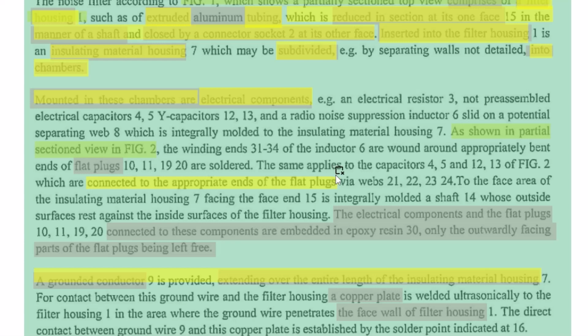Moving on, we can find a few more dependent claims if we use this information, because we have electrical components and flat plugs here, which are embedded in epoxy resin, and some parts of the flat plugs are being left free. So we can use this as one embodiment of our invention. So one dependent claim. How do we write? The electrical noise filter as claimed in claim 3, the previous claim, because that's where we have introduced flat plugs, right?